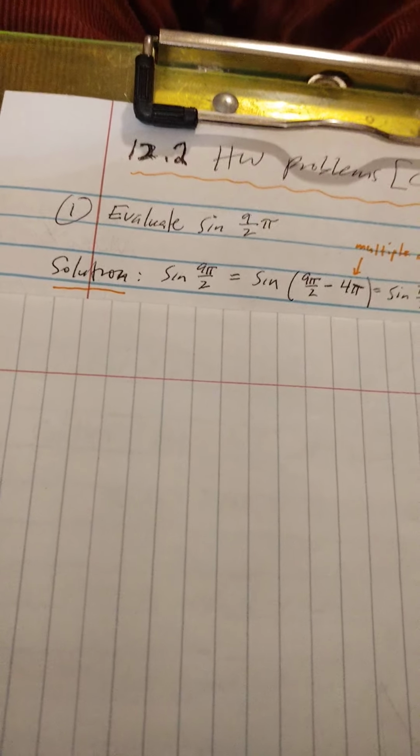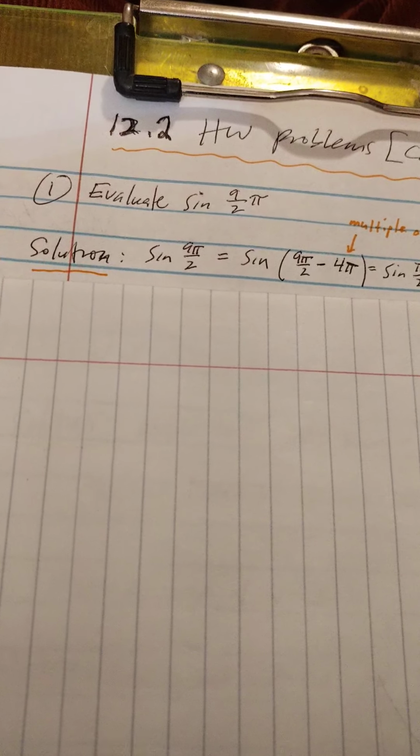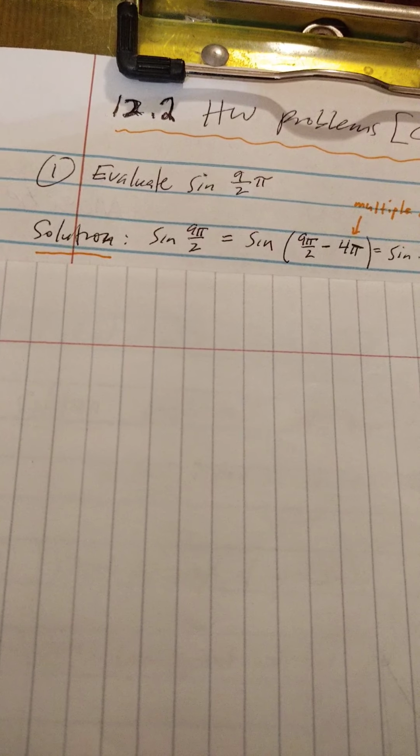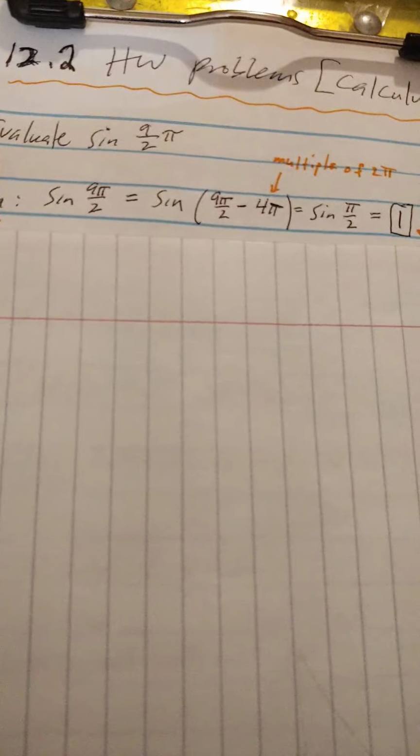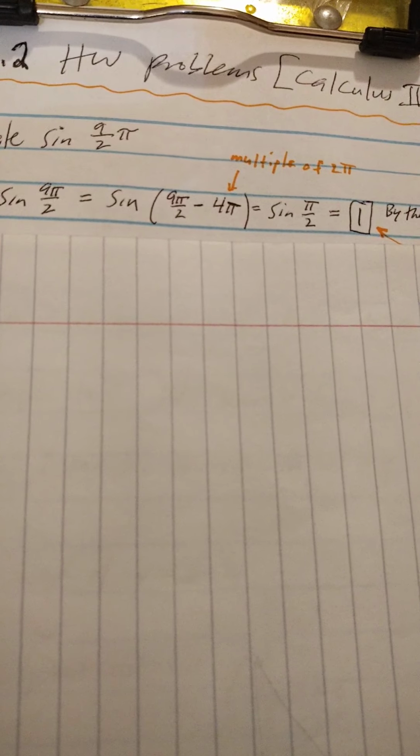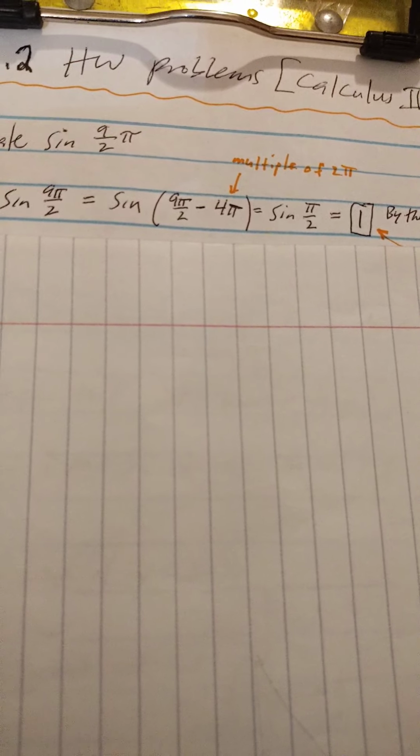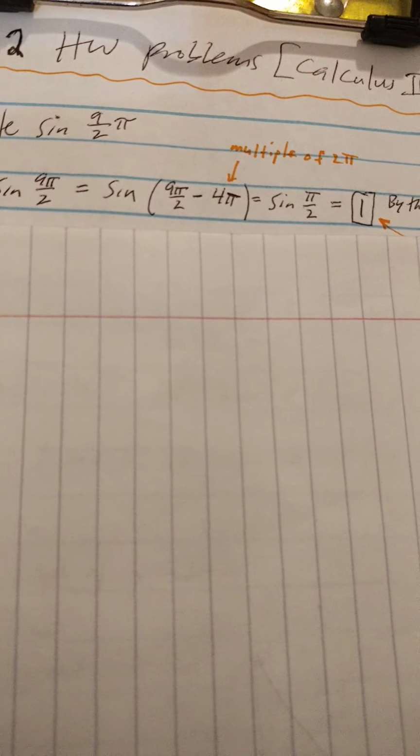So this is what I did. Let me lower this here. So here's the solution. I wrote it as sine of 9 pi over 2. It looks better that way. And then I subtracted 4 pi from the angle, because 4 pi is a multiple of 2 pi. And 9 pi over 2 minus 4 pi, when you get a common denominator, is going to turn out to be sine of pi over 2. This is an angle that's inside the interval 0 to 2 pi.